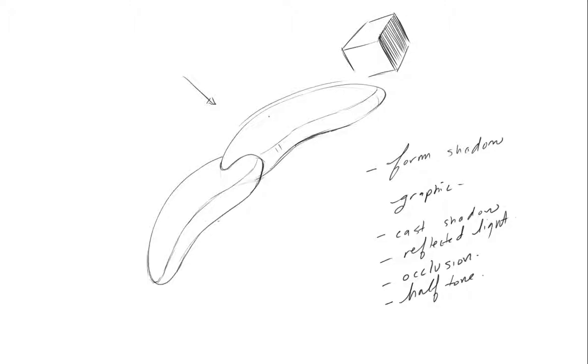Right here, you have this really hard line, and so it shows you the direction of the light.